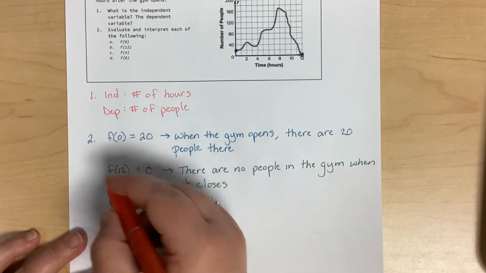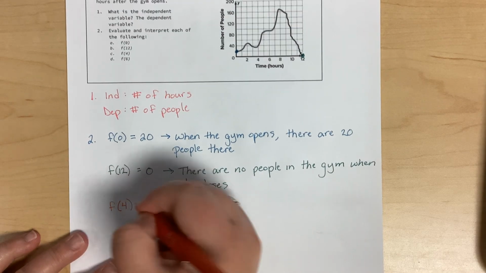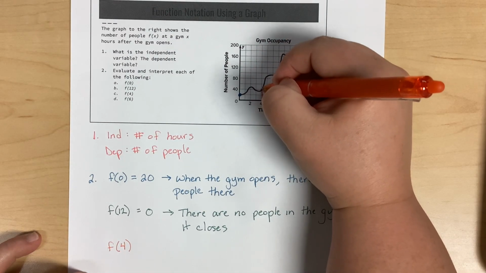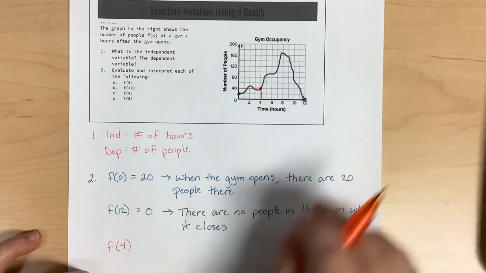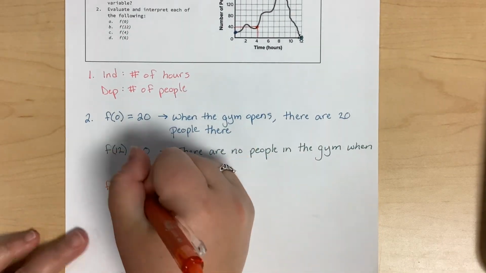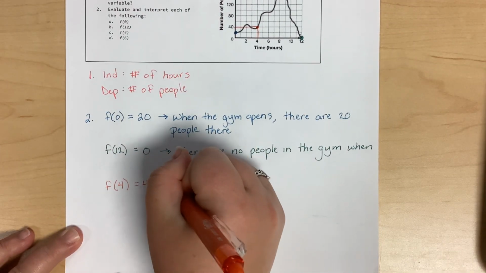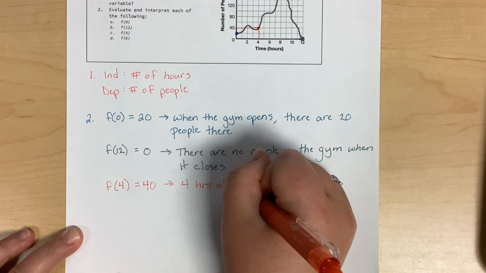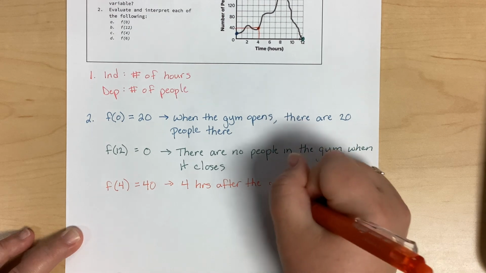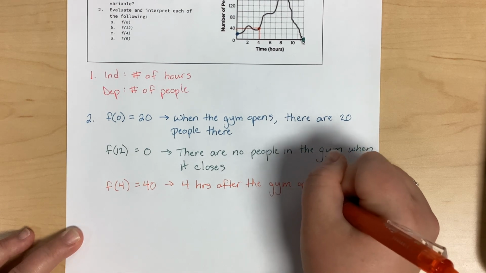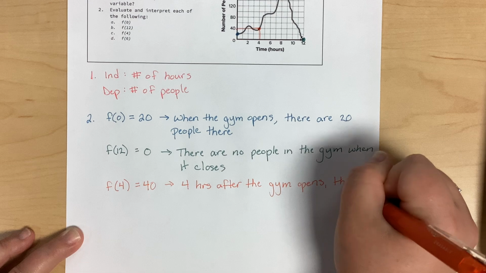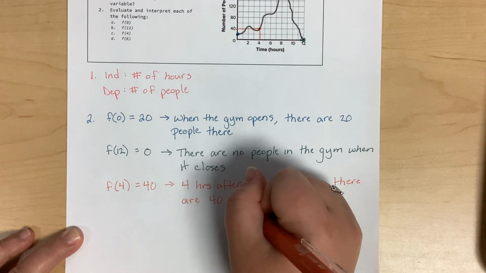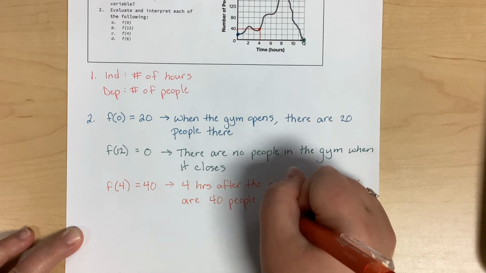Next one is f of 4, which is right here, up until you hit the graph, over, that's 40. So f of 4 equals 40, which means 4 hours after the gym opens, there are 40 people there.